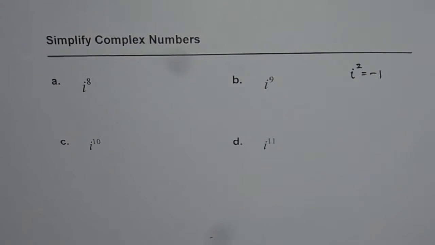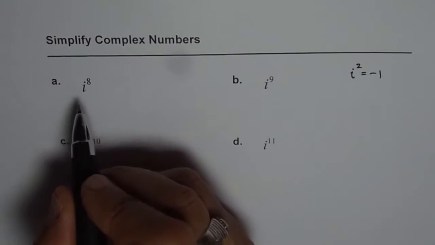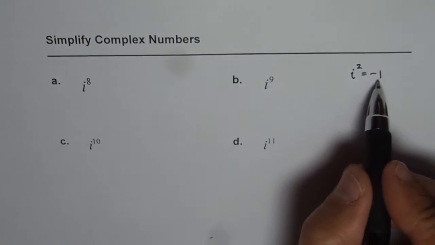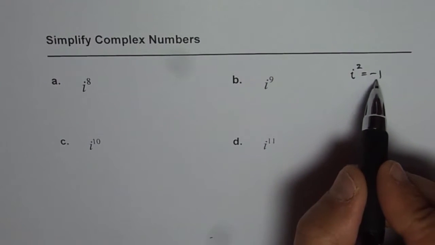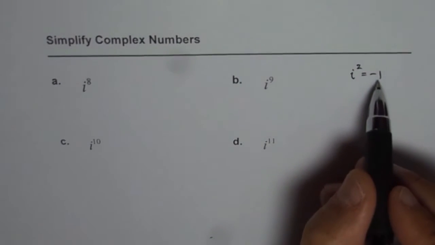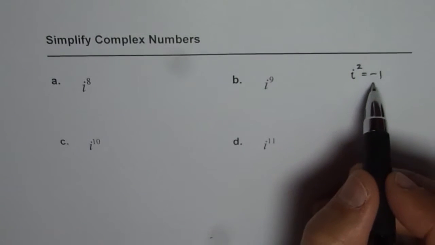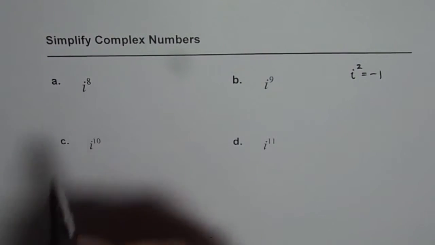Now, how do you find the value of each? That is the whole idea. I'd like you to pause the video, answer the question, and then look into my suggestion. Whenever you have even powers, we know we'll get a value which will be minus 1 or plus 1. Now, we have to see in which condition we get minus 1 and in which condition we get plus 1. Let's look into this.